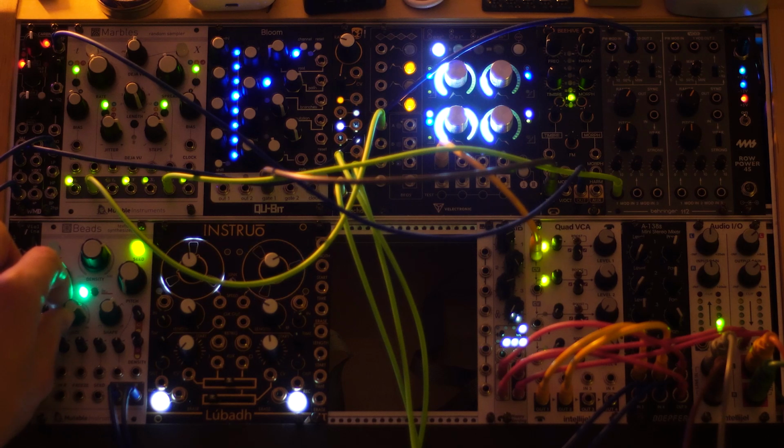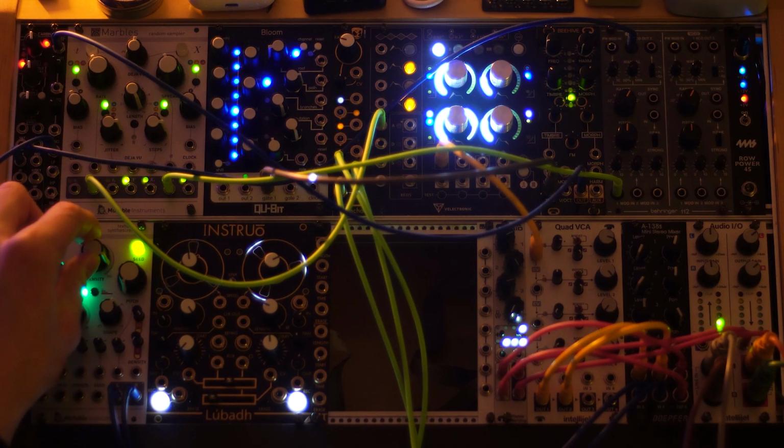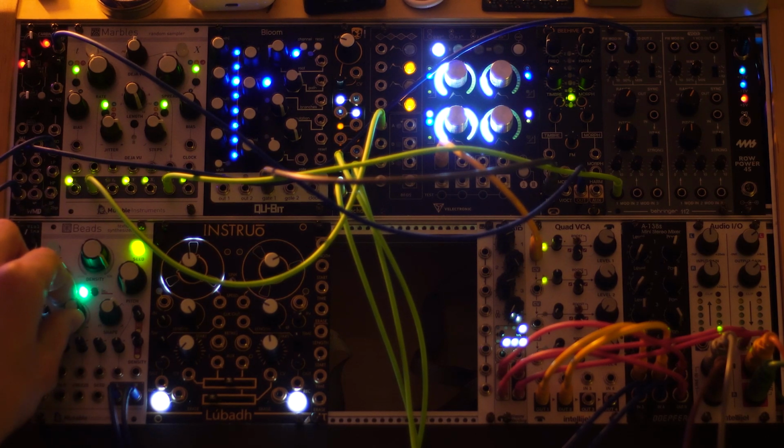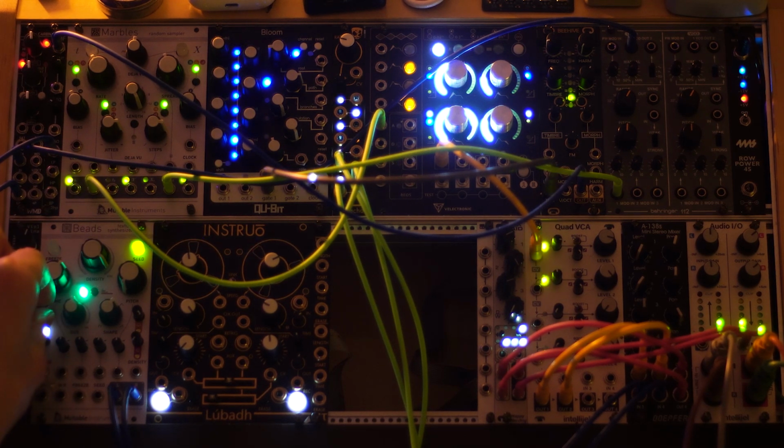Like if I wanted to, stereo as well. So I'm basically just scrubbing through the sample.